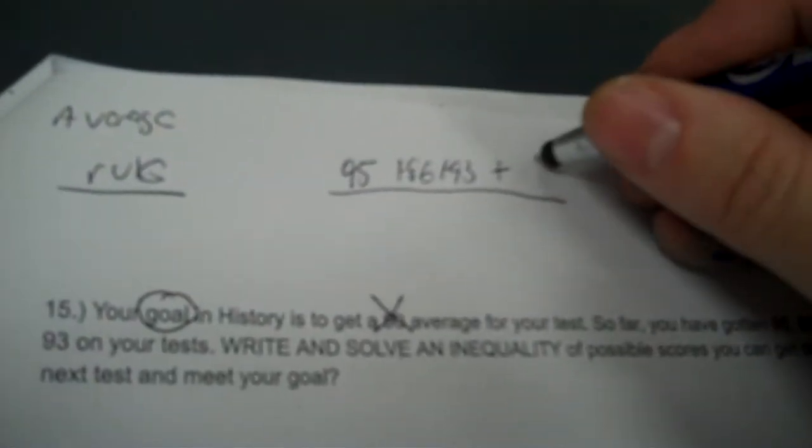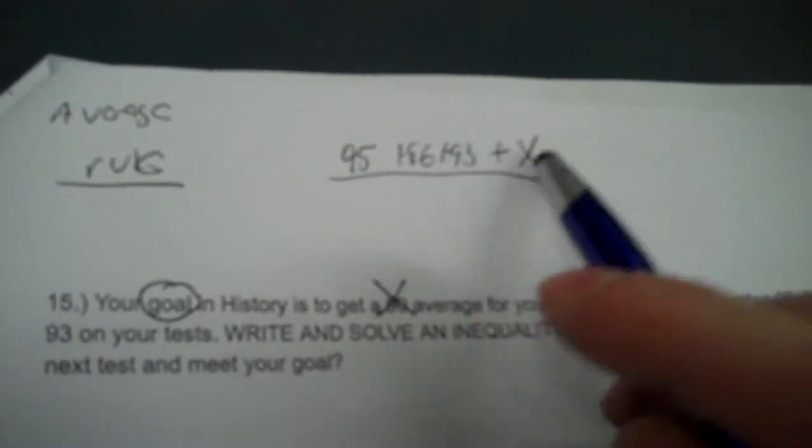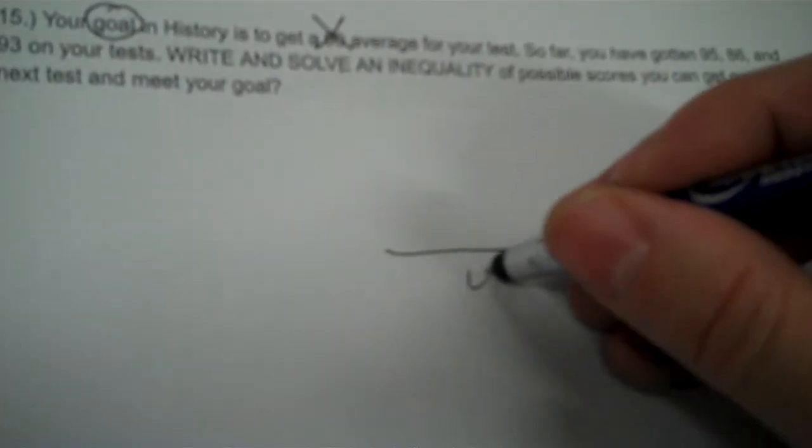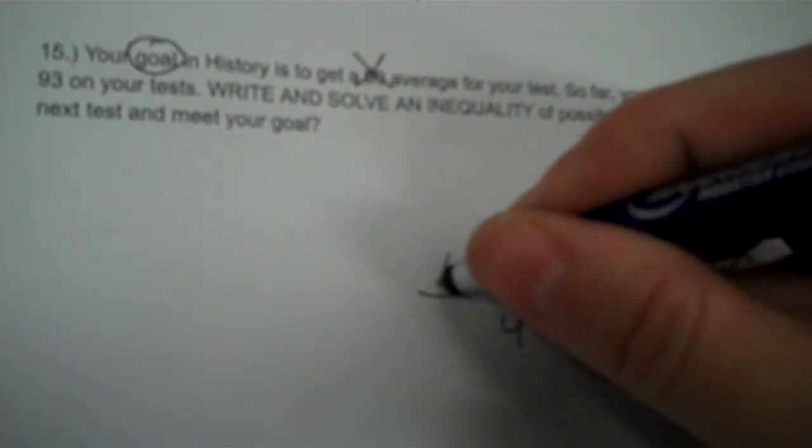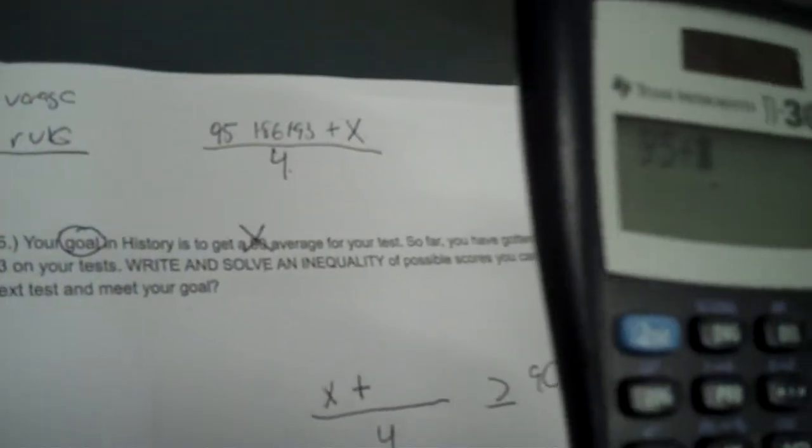I'm going to take another test, so that's X. So that's 4 tests, 1, 2, 3, and then the unknown's 4. So down here I'm going to put a division line, I'm going to put 4, and I'm going to put X, but then what I'm going to add to X is the 3 tests that I know. 95 plus 86 plus 93, 274.